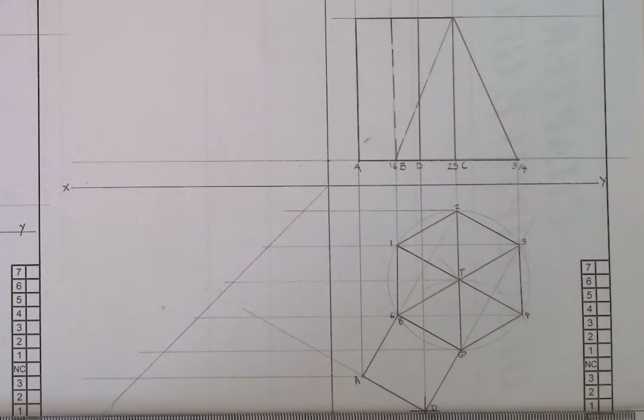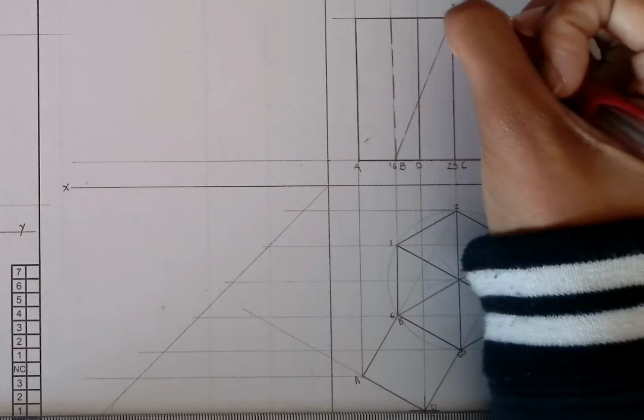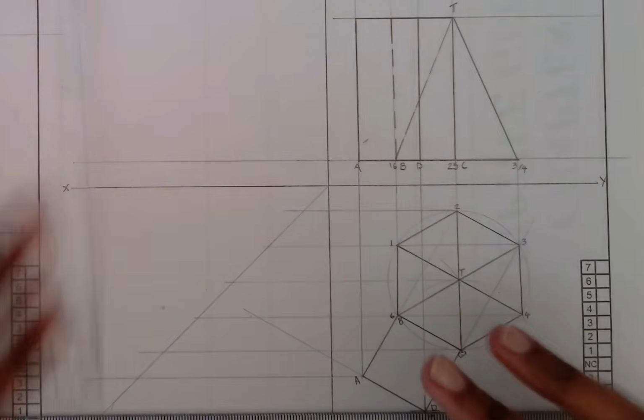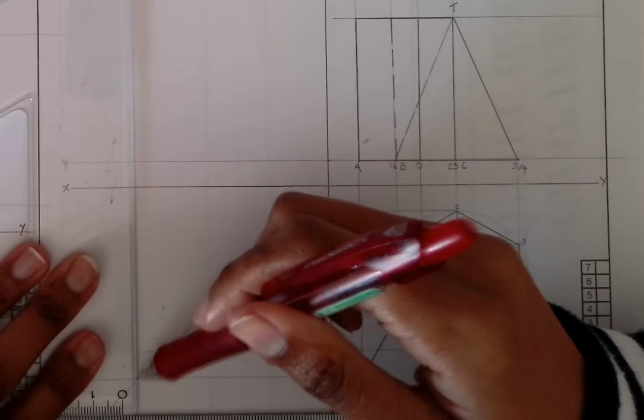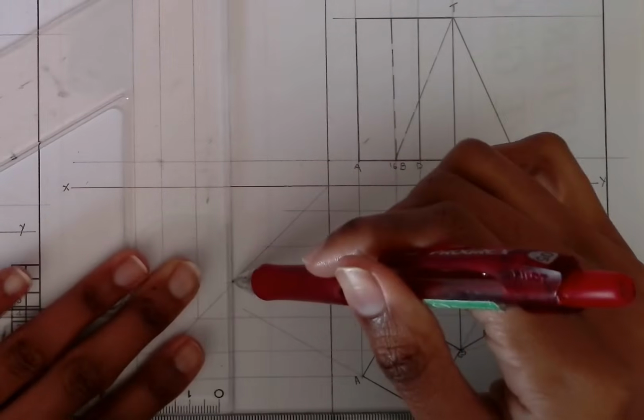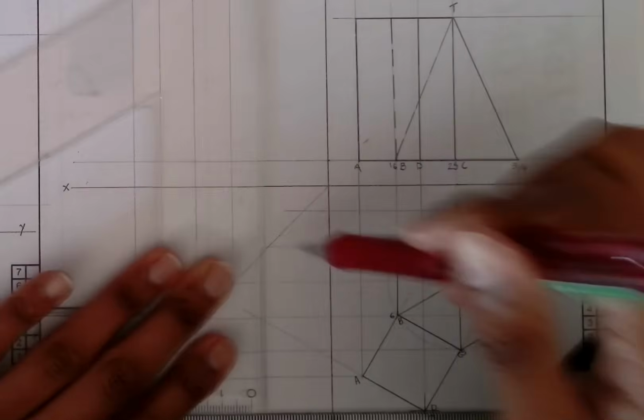So there are my points, just so I don't forget that that is point T, and then projecting them up. Just as quickly as I can.